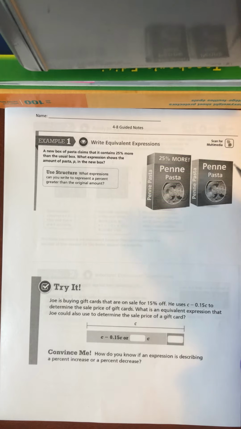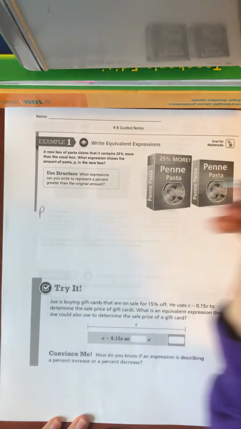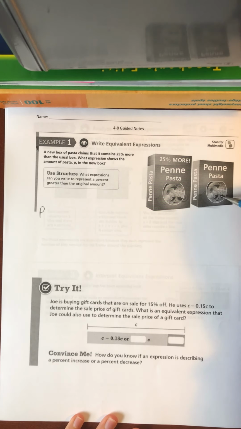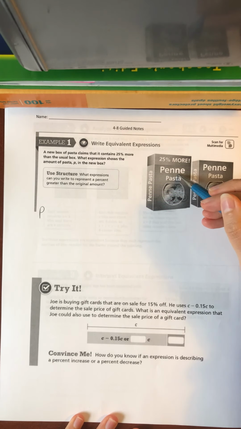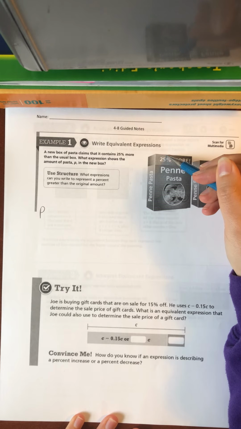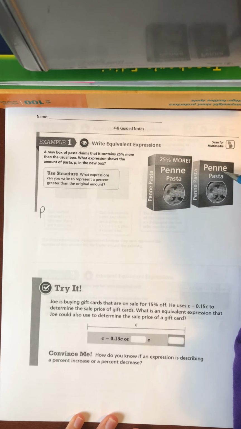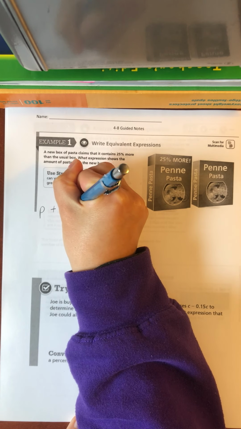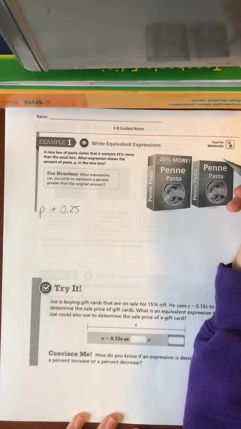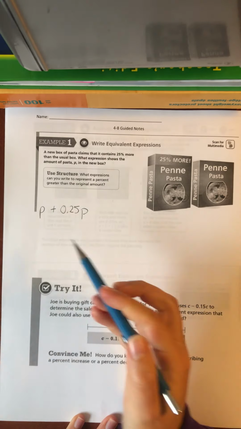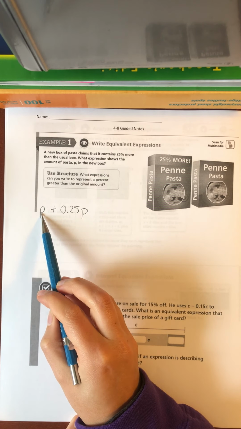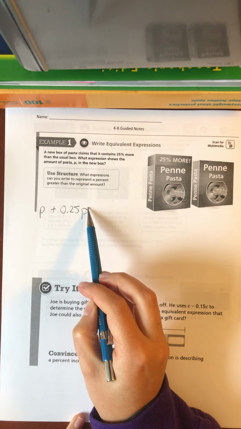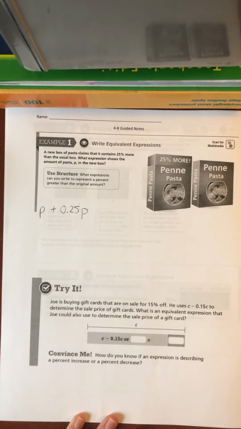So what it is, is the amount of pasta that's in the original box, which we could say P, plus 25% of the amount of pasta that was in this box. So plus 25% is 0.25 of the amount of pasta that was in that box, so P. So it's the original box, which is P, plus 25% of the original box, okay? And that is how much is going to be in this big box.